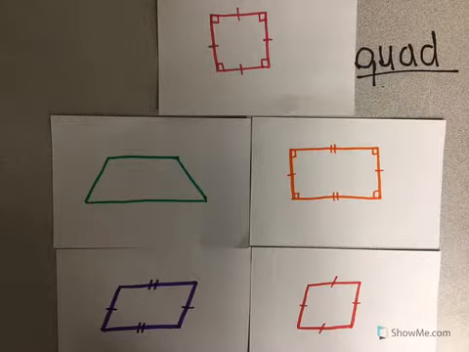Okay, so let's look at this first, this top figure in the pink. It is a square. What makes a square a square? It has to have what? 2 pairs of parallel lines. And we can see our top line and our bottom line, they're parallel. And that means what, Gracie? They'll never intersect. They'll never cross.